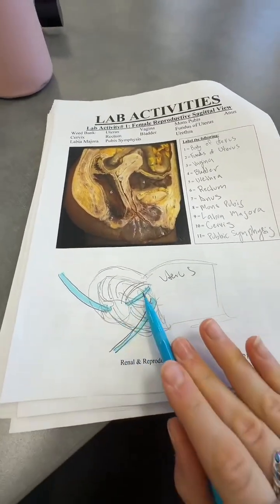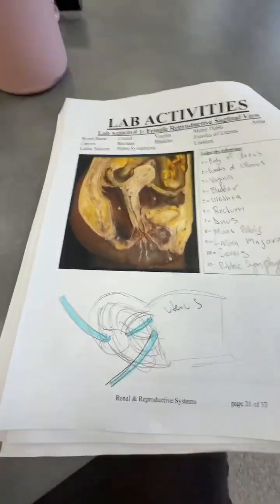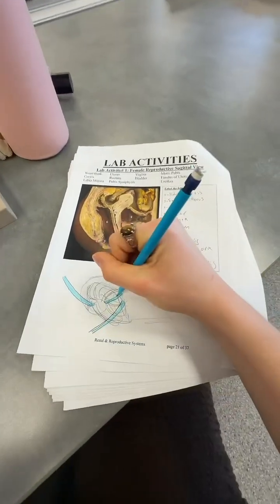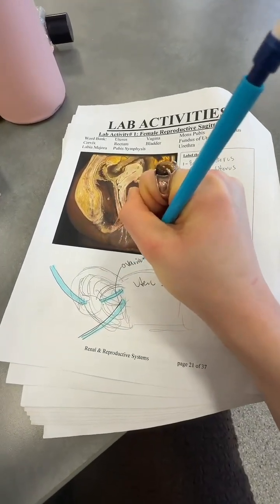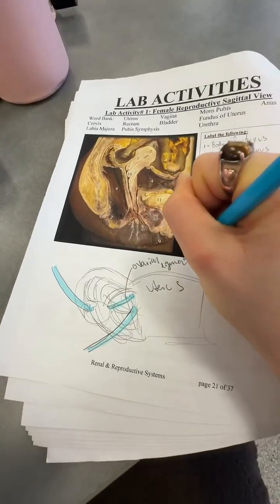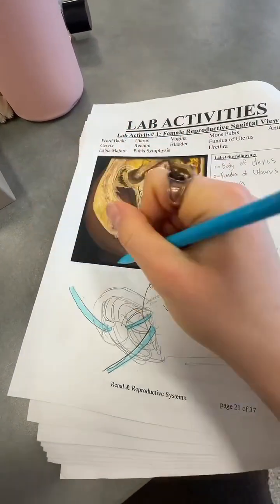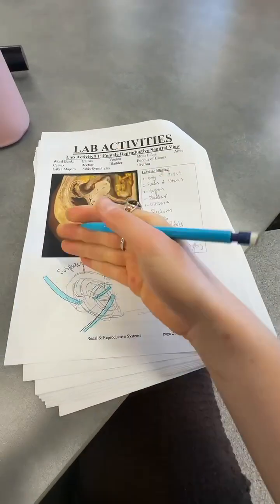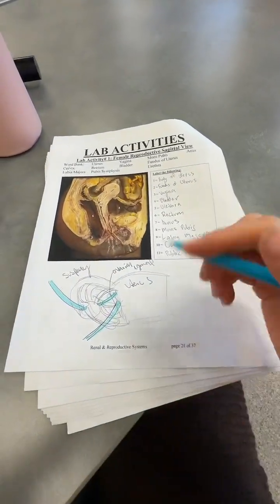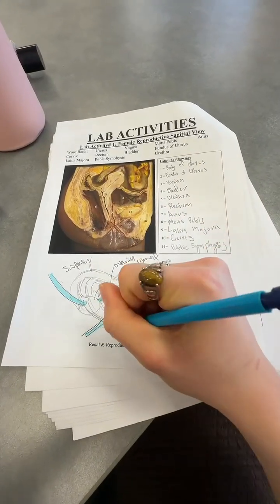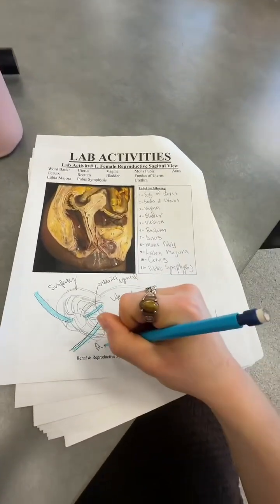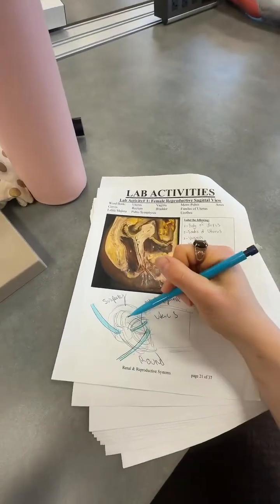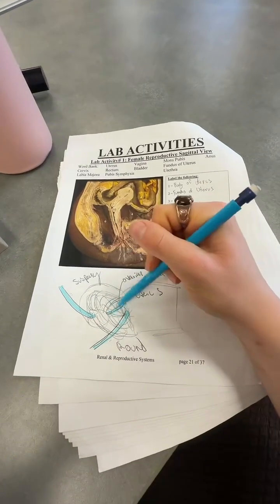Lastly, I just wanted to talk about the ligaments associated with the uterus, ovary, and uterine tubes. This right here would be the ovarian ligament. Right here, suspensory ligament, that's going to hold it up from the side and insert into the abdominal wall. This would be the round ligament, and it actually goes through the inguinal canal in a female, and then this whole thing here would be known as the broad ligament.